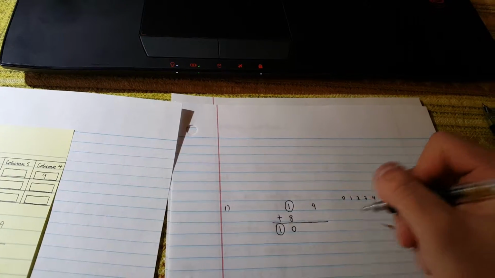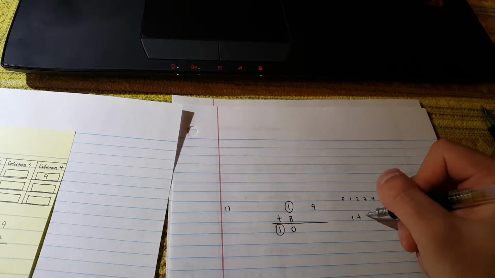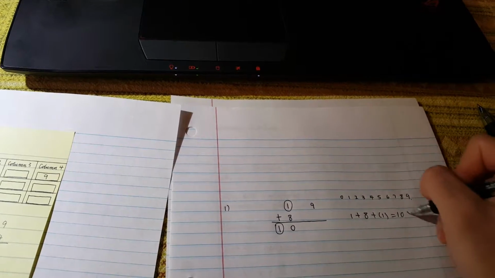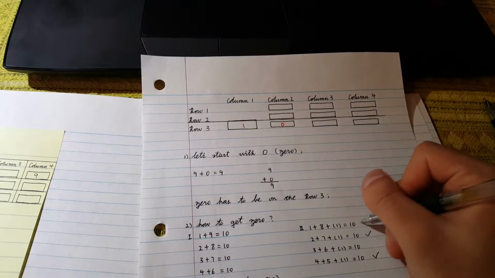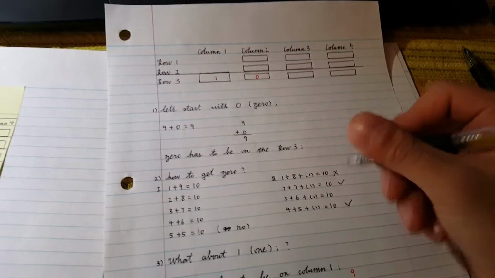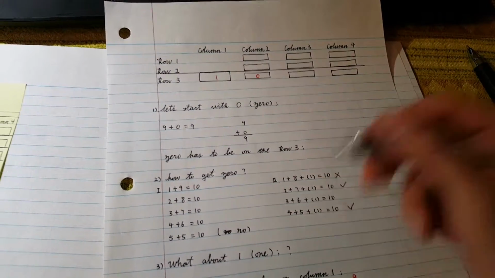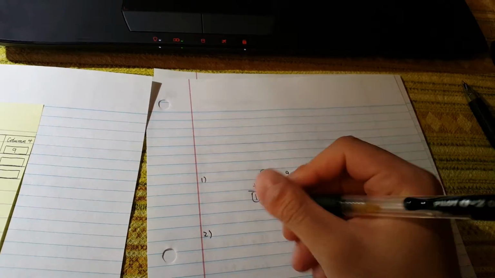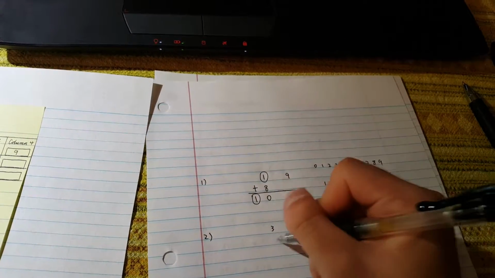So 1, 8 plus 1 equals 10. So in this case, it doesn't work. All right, so 1, 8 doesn't work. Then let's try 3 and 6.